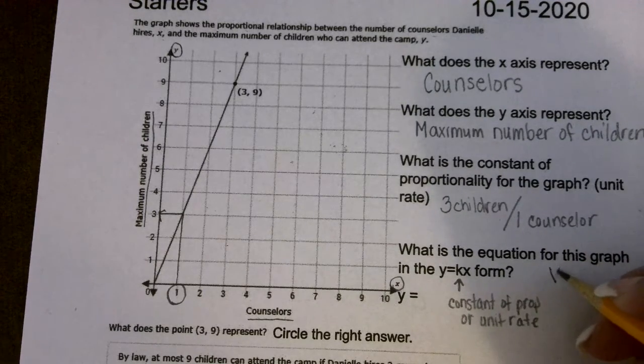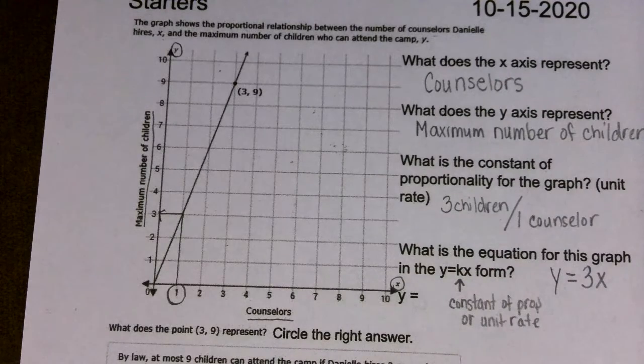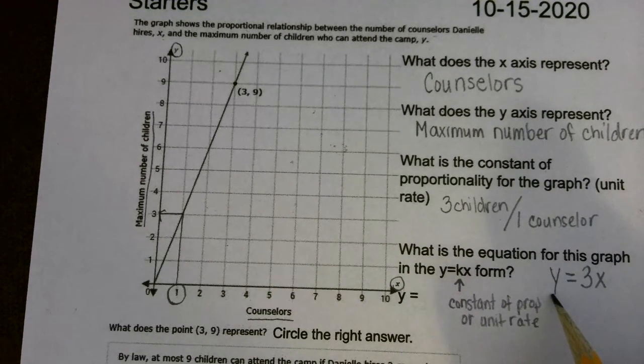So y is equal to, if my constant is 3, 3x. That means if I want to find the number of children, I have to multiply 3 times the counselors.